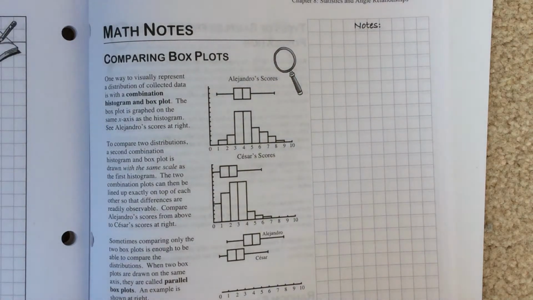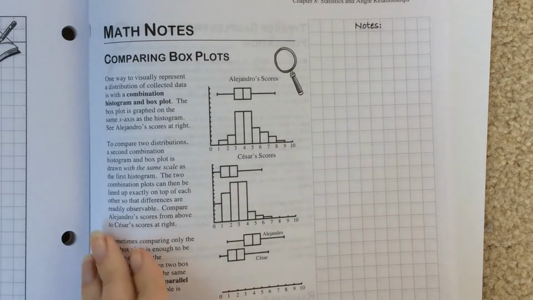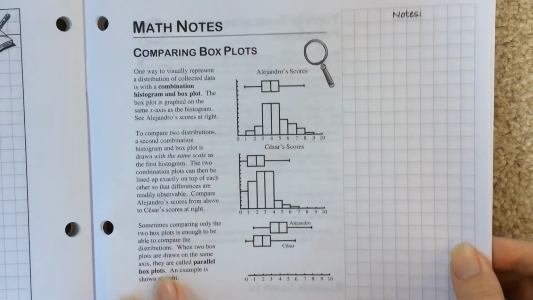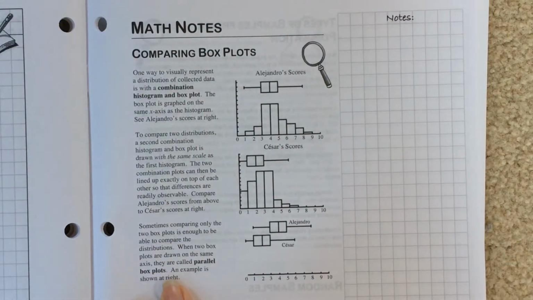Hello everyone. Today we're going to talk about a combination histogram and box plot and also parallel box plots. We are on page 75 of our toolkit. So let's start by talking about what a combination histogram and box plot is.